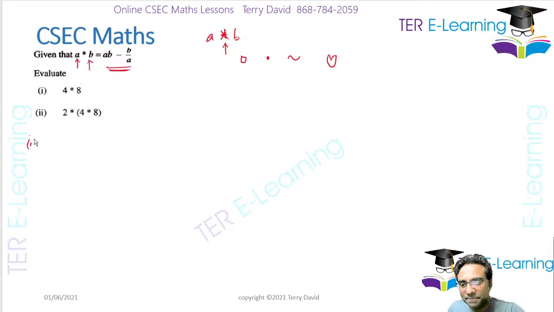So for part one, let's write down what the operation is first of all. So A star B is equal to AB minus B over A. That's my operation. So 4 star 8, that's what they want us to work out. We're going to say A multiplied by B because A is 4 and B is 8. That's what we need to recognize.